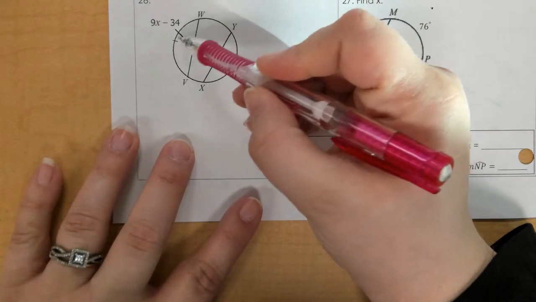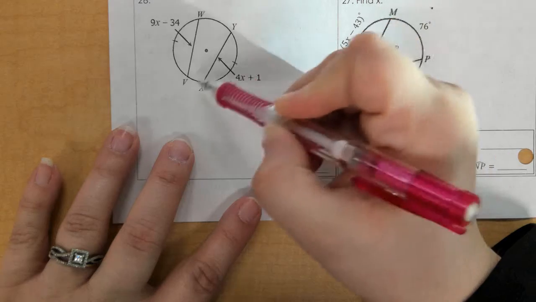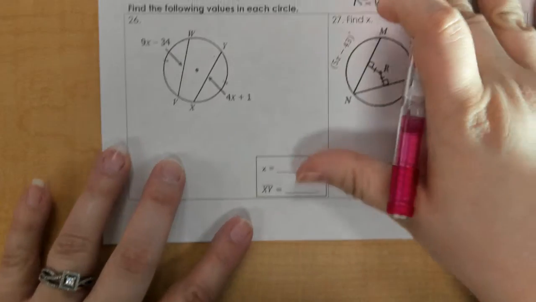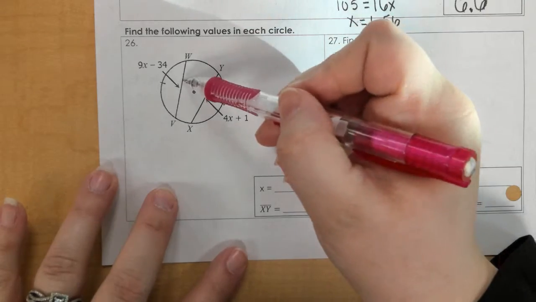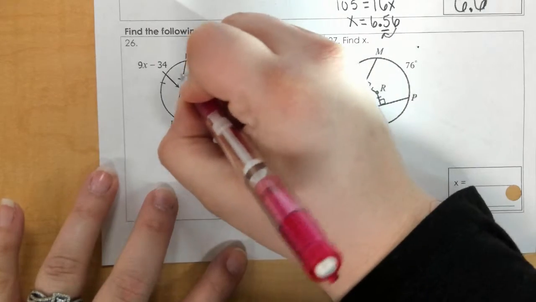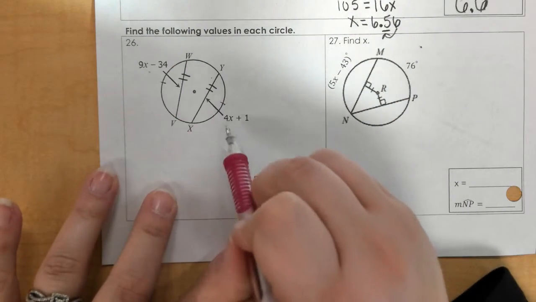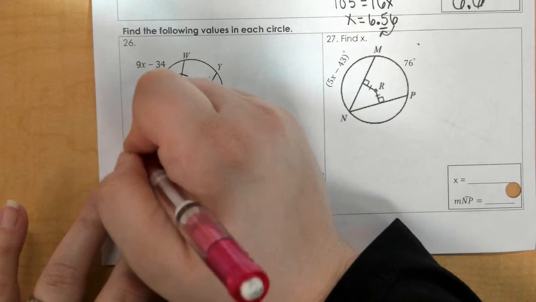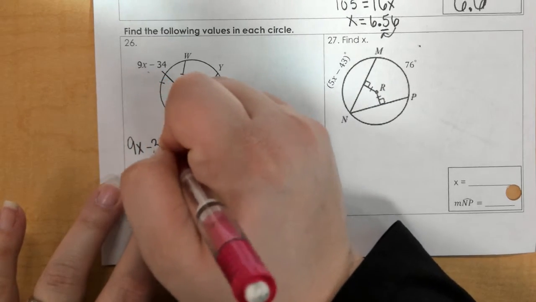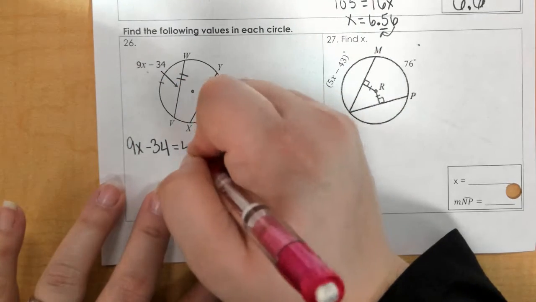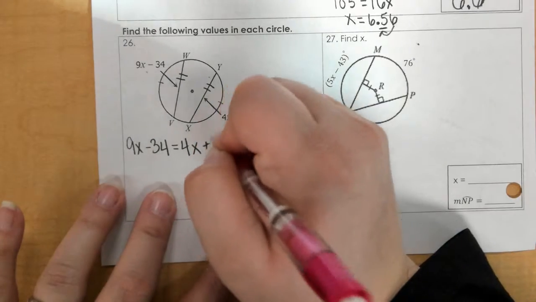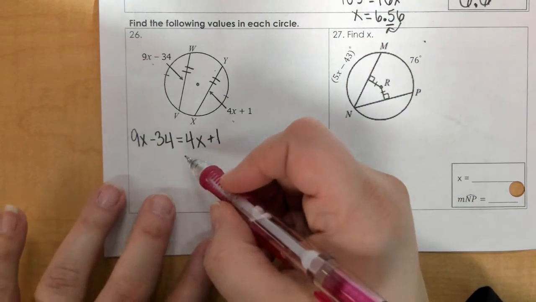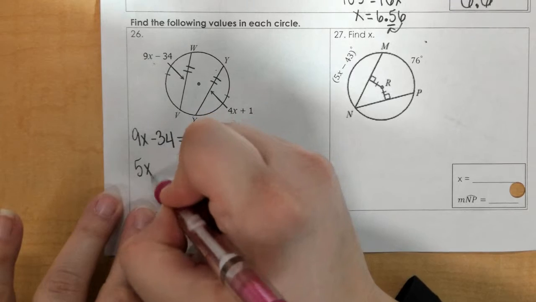For number 26, congruent arcs mean that the chords are both equal. So if these two chords are congruent, then these two are congruent to each other. So we would say 9x minus 34 equals 4x minus, or no, sorry, plus 1. So if I subtract 4, I get 5x.